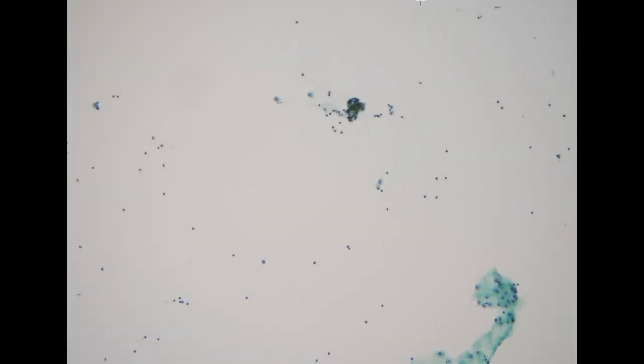Occasionally, we will see some mucin in the cytoplasm as well. Different labs have different staining patterns. In our lab, we tend to stain mucin more in an orangeophilic pattern. So again, this is a very tight cluster. Here is a vacuolated cytoplasm. Here is a little bit of mucin over here.